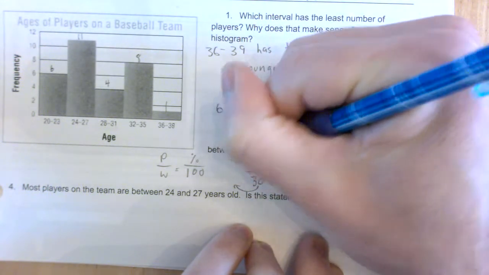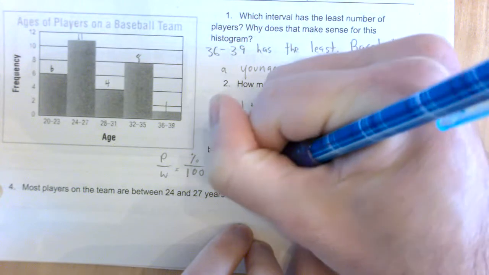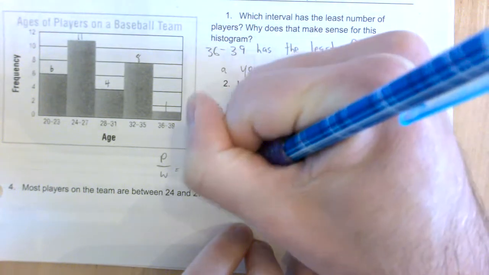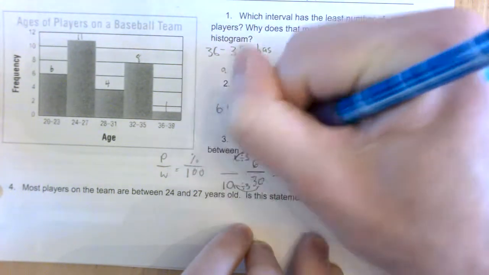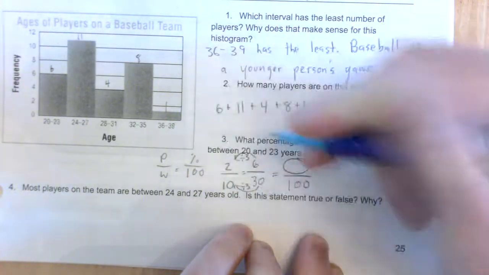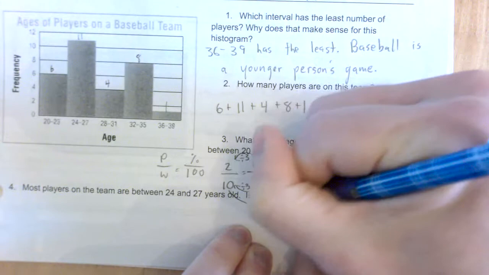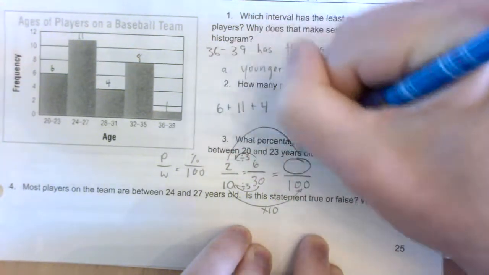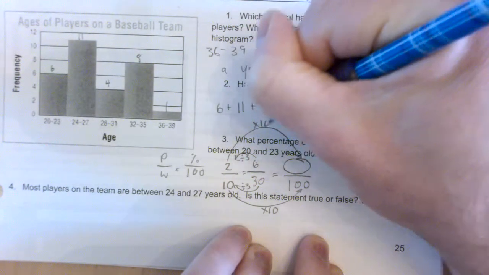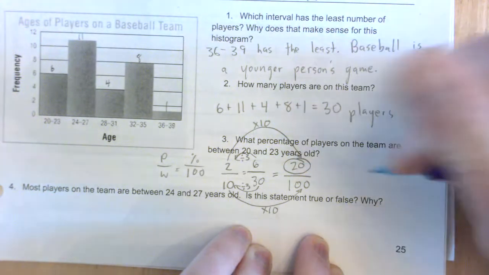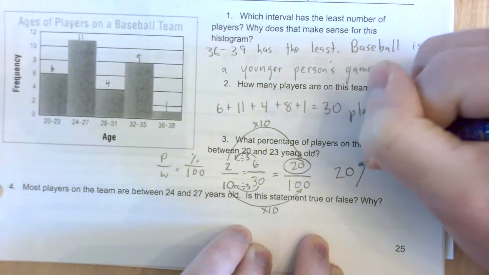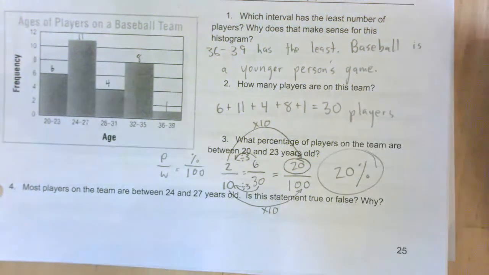I was going to say divide by 6, but it might be easier to divide by 3 because 30 divided by 3 is 10. 6 divided by 3 is 2. And then we can get from 10 to 100 by multiplying by 10. 2 times 10 is 20. That would mean 20%. So that means 80% are not those ages. 80% are older than 23.